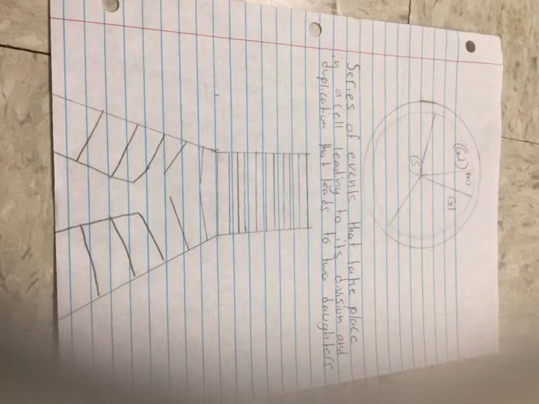So basically, it has to do with this right here. It's called the cell cycle, and basically they work as checkpoints. The M is for mitosis. Checkpoint 2 checks for cell size and DNA replication. And G1 is how the cell reproduces and divides.